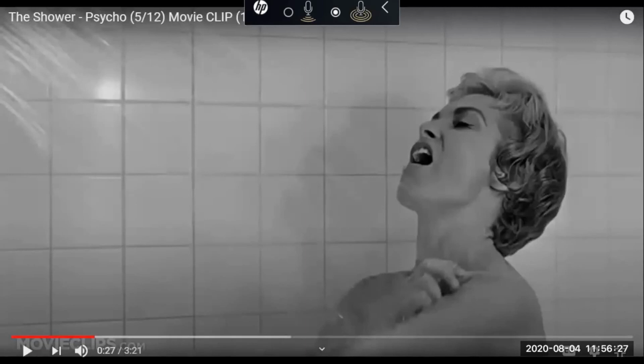You can see that this murder scene is not shot from her point of view, because if it was shot from her point of view, you will not be looking at her, right? So this murder scene is shot from murderer's point of view or psycho's point of view. She's in the bathroom taking bath, and murderer is watching, right?